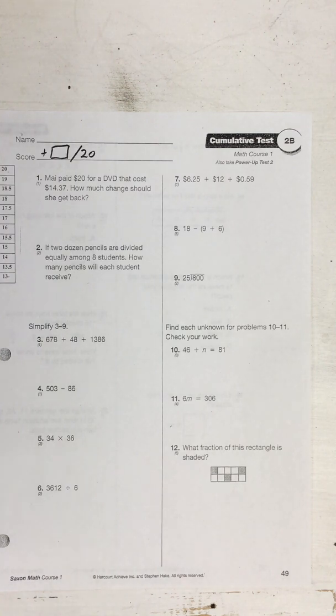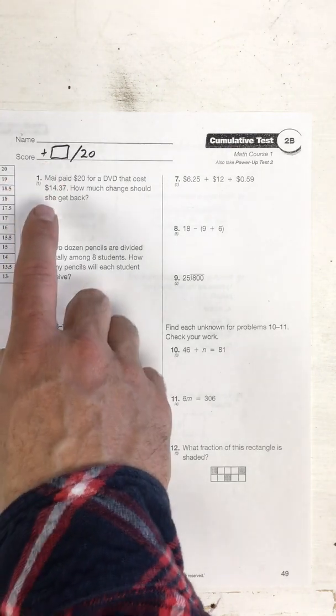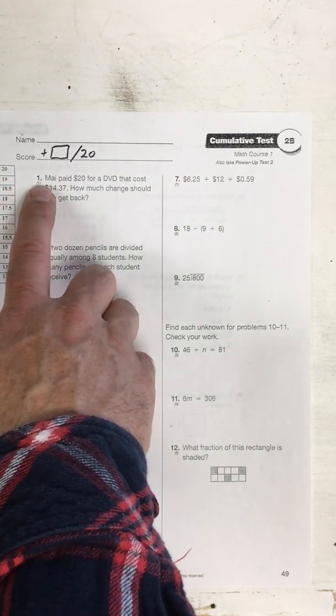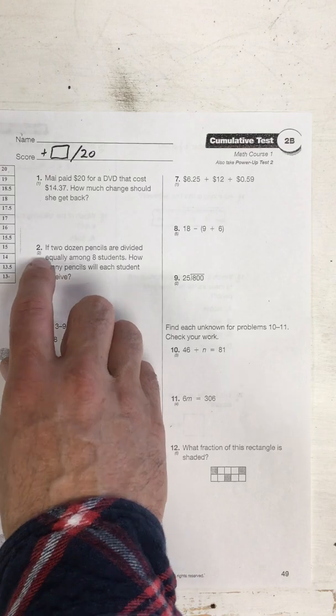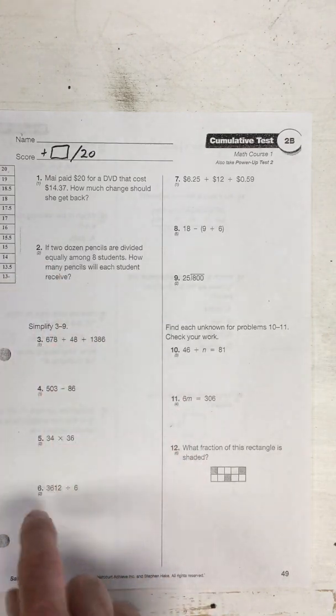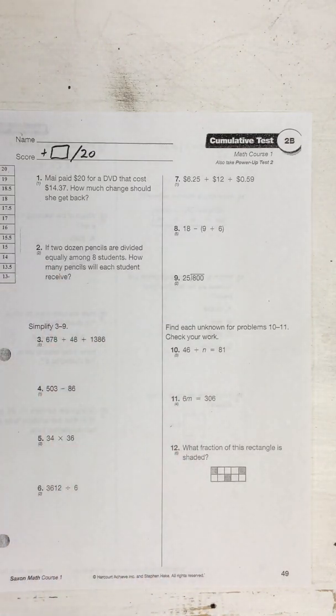And remember, a little friendly reminder, each one of these has a number that's in parentheses underneath it, and those are the lesson where you should be able to find some examples or some explanation to the problem that you're working on. So number 10, find each unknown.